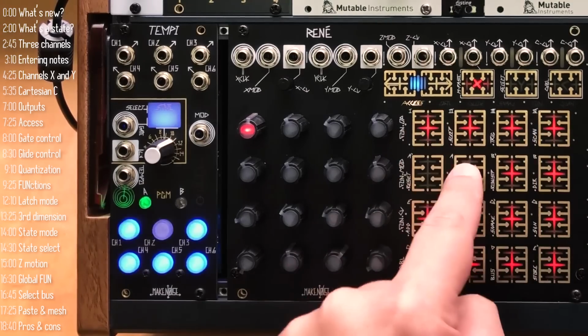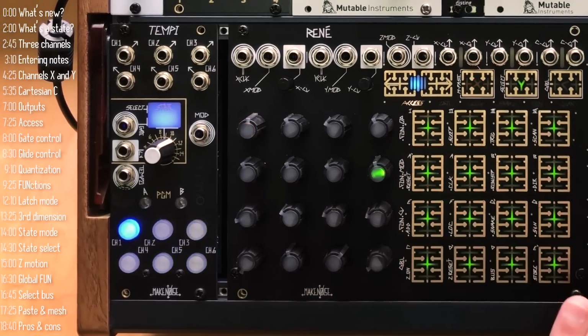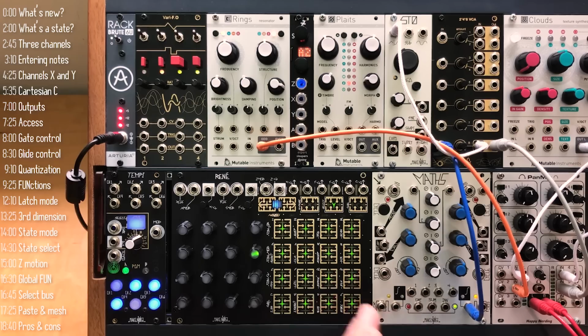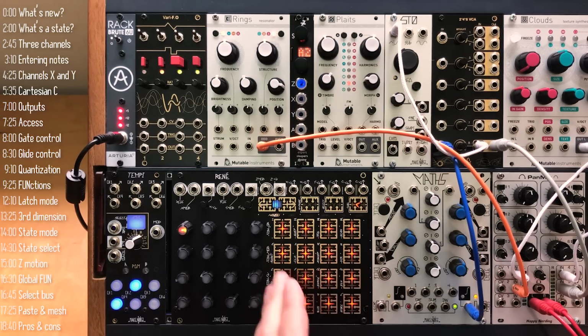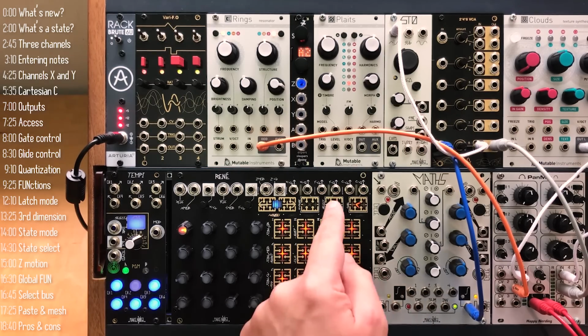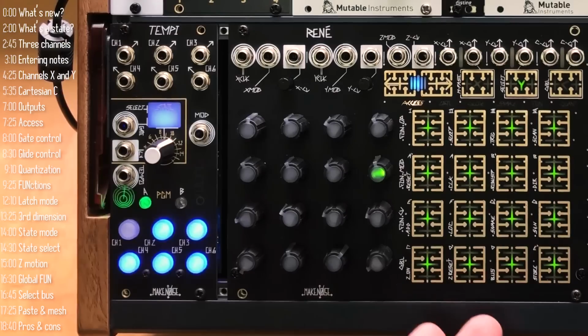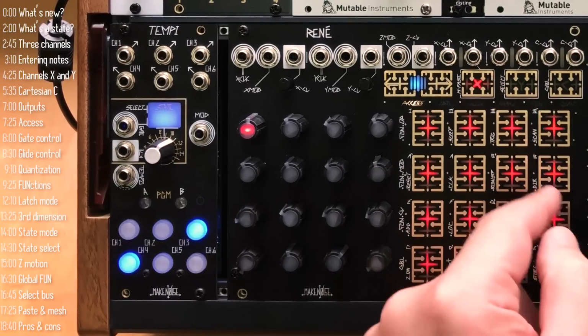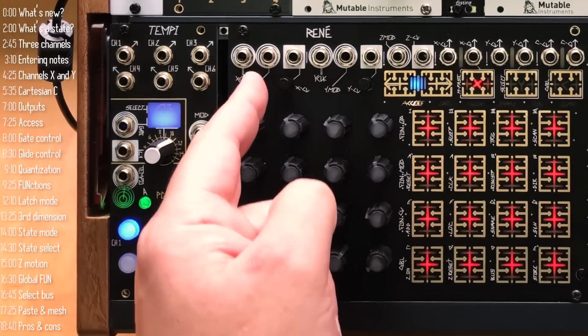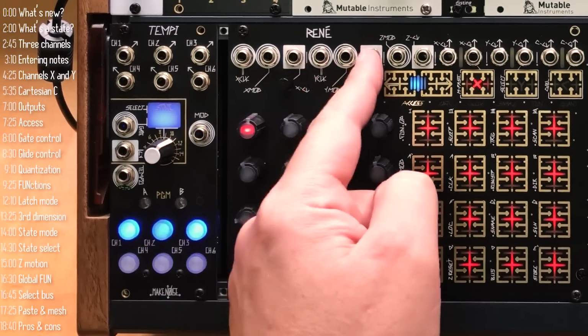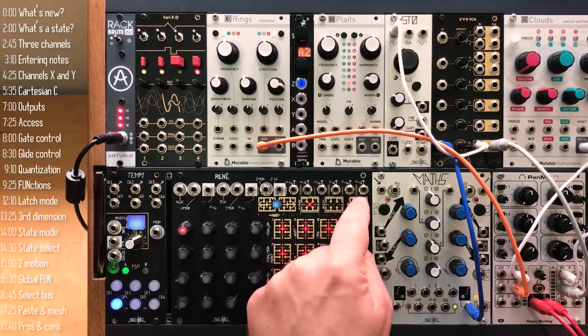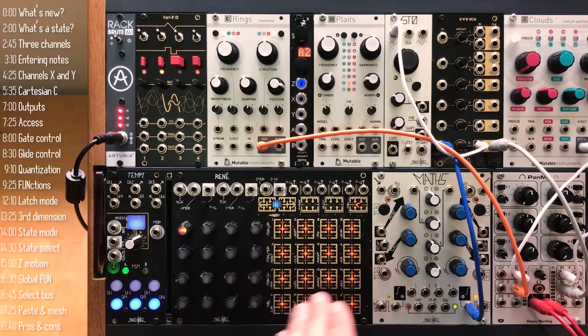Of the 3 channels, channels X and Y are completely independent of each other, whereas channel C is a Cartesian derivative of channels X and Y. Each of channels Y and X have their own clocks, their own modifiers, and their own control voltage inputs, whereas the clock for channel C is a combination of the X and Y clocks.